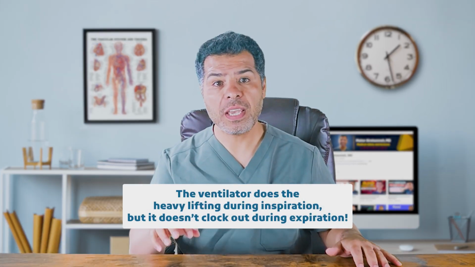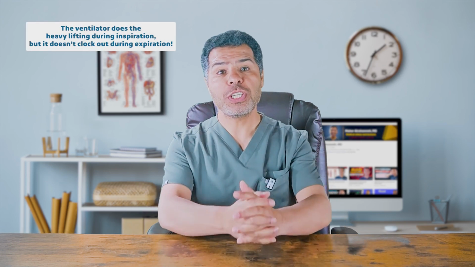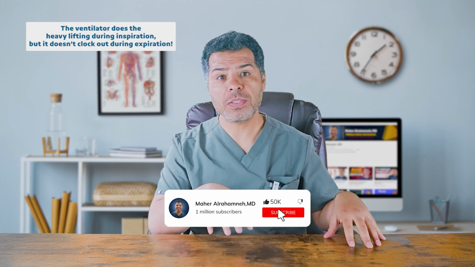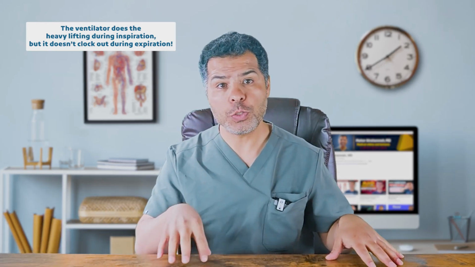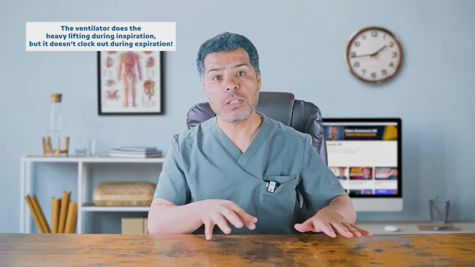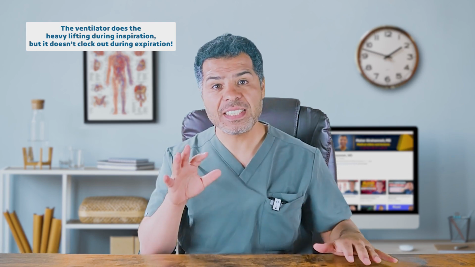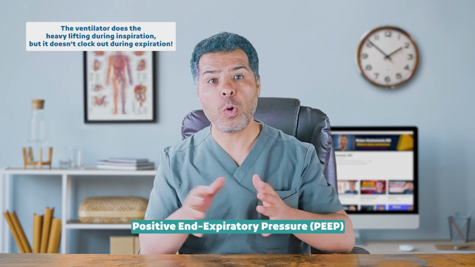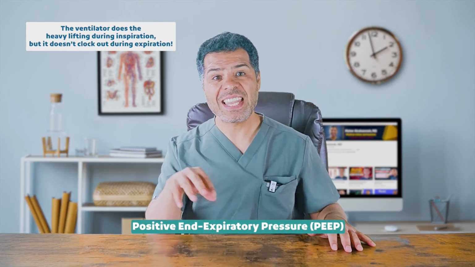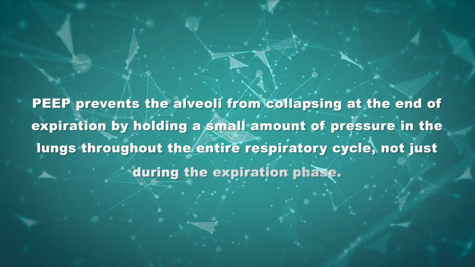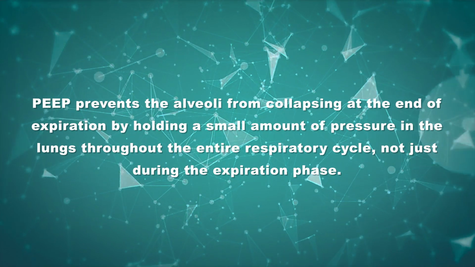The ventilator does the heavy lifting during inspiration, but it does not clock out during expiration. As we mentioned earlier, inspiration is an active process that requires energy, so the ventilator works mainly during this active, energy consuming phase. But that does not mean the ventilator just shuts off during expiration. It continues to play a crucial role by maintaining a certain level of pressure that is called PEEP, or positive end expiratory pressure. PEEP prevents the alveoli from collapsing at the end of expiration by holding a small amount of pressure in the lungs throughout the entire respiratory cycle, not just during expiration phase.